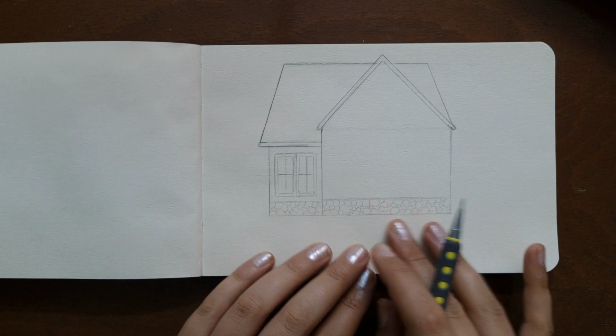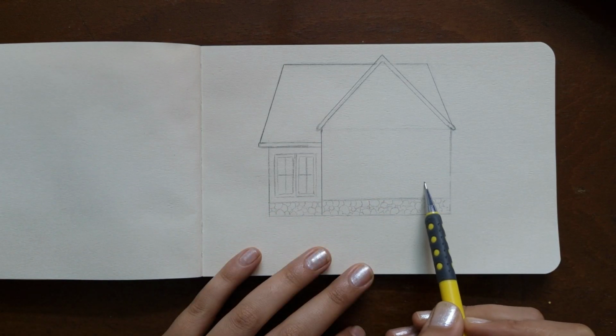Now I'm going to draw another window over here. I'll start with a rectangle and then work on the edges to create a frame for this new window.